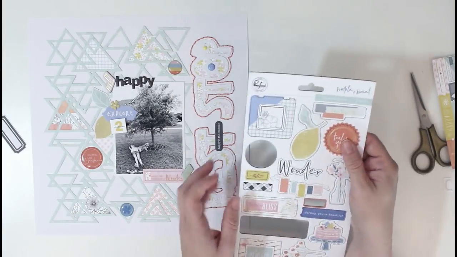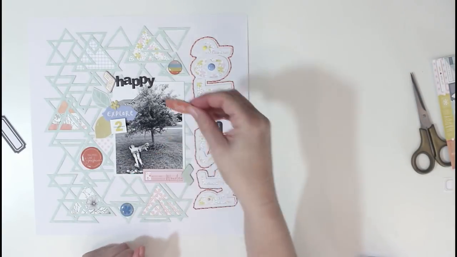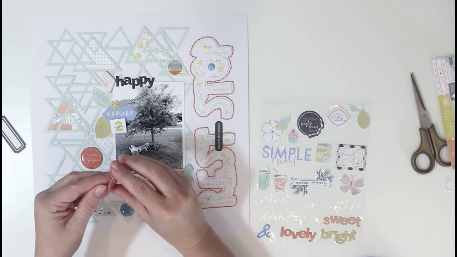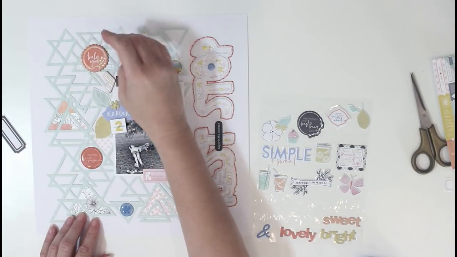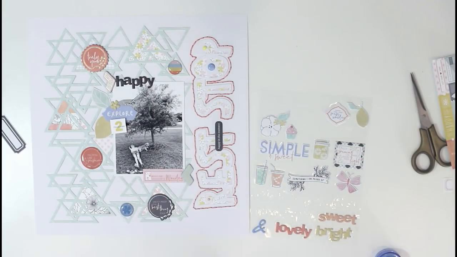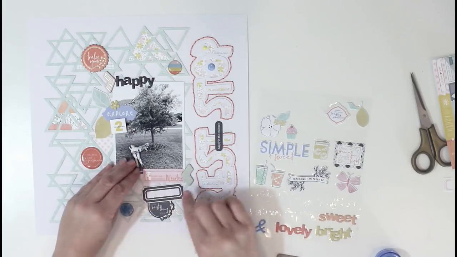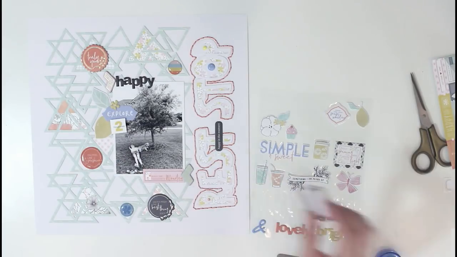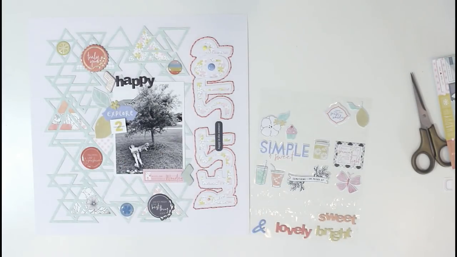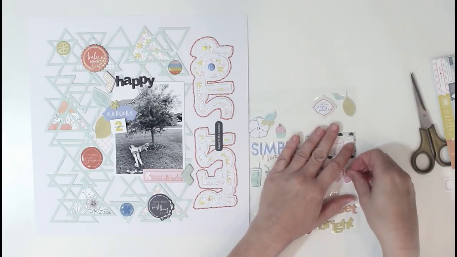And I wanted to check to see if there were any other pieces I wanted, and of course there always are. So I used one more chipboard piece there at the top and just put that in one of the pattern paper triangles, and brought another one of the puffy stickers down to the bottom of the layout to kind of balance that out. I wanted to add my date on that little label, but it didn't really fit, so I decided not to go with that and just put it back in my package to save for later.